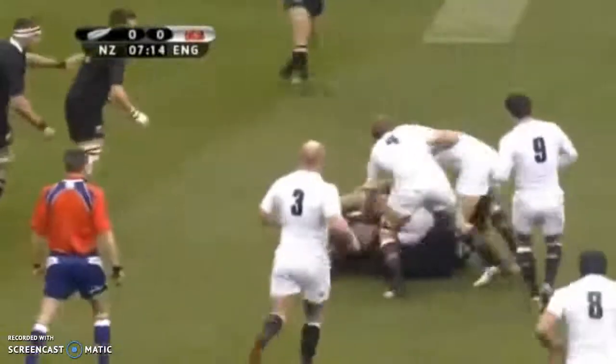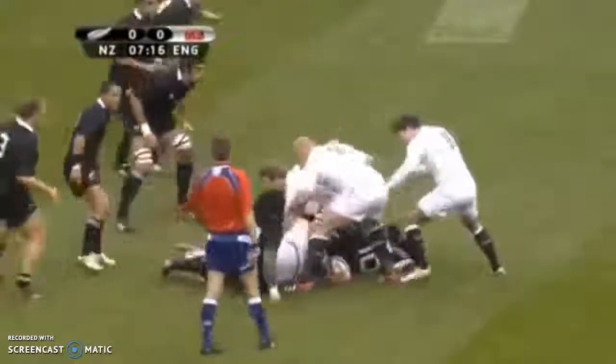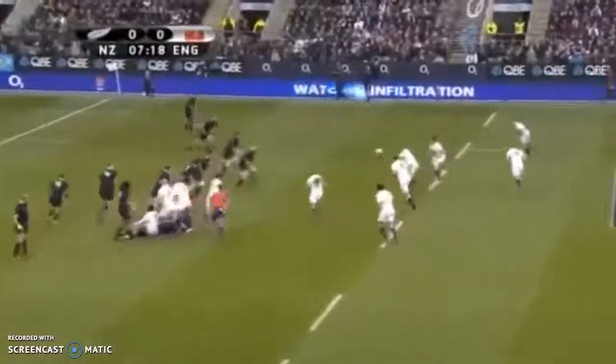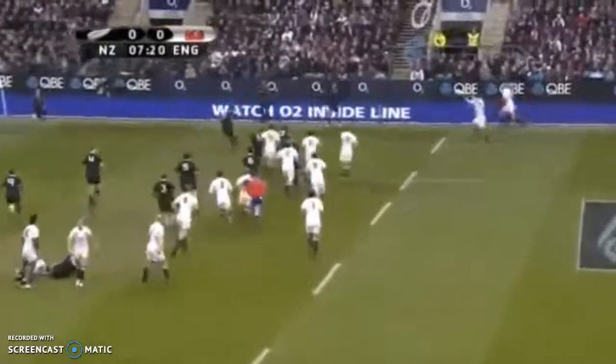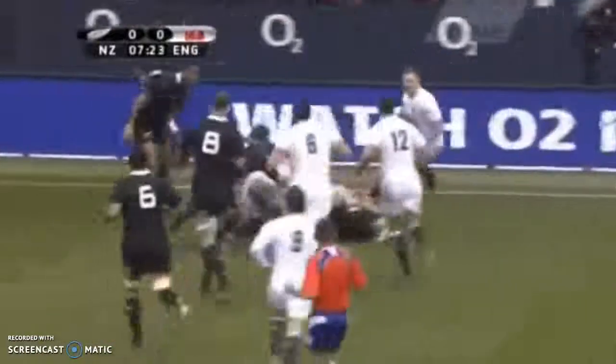Good enough. Here is Tuolungi. He's trying to bust in midfield, but met by Nonu. And well controlled there, Ben Youngs. England continue to give the ball a little bit of air.